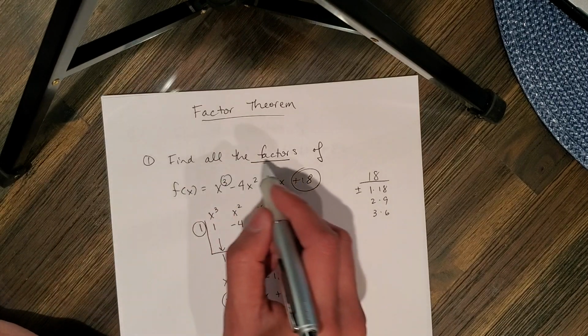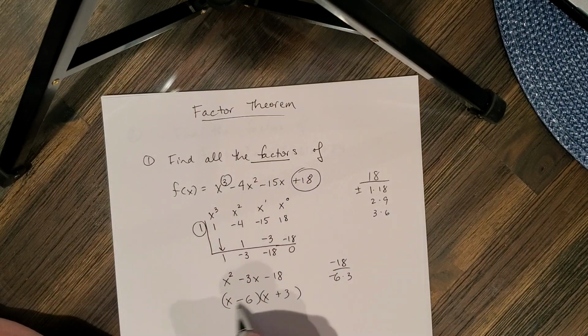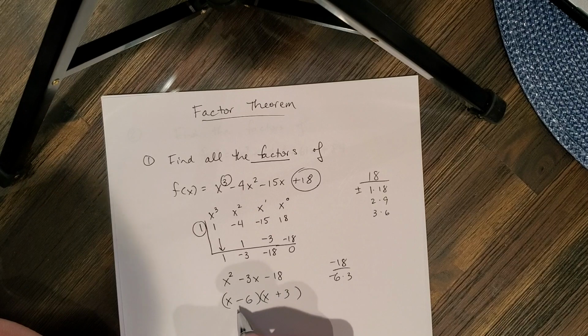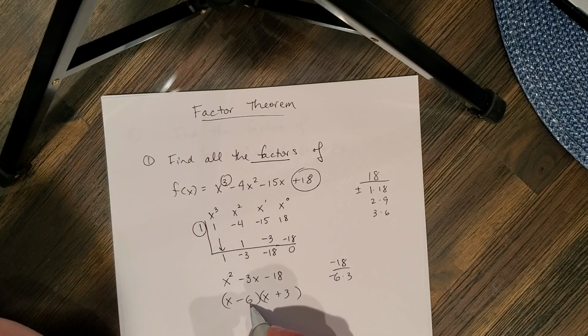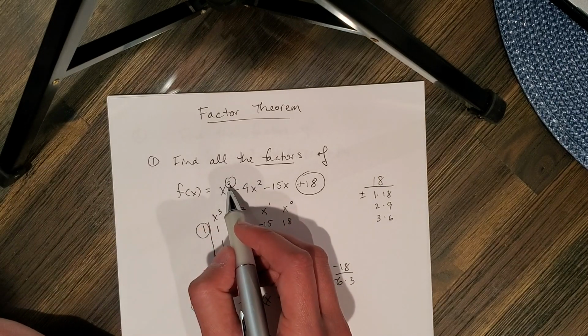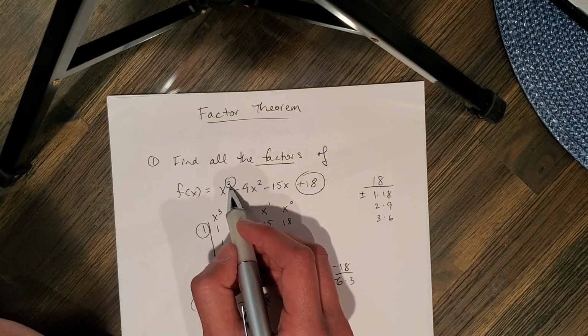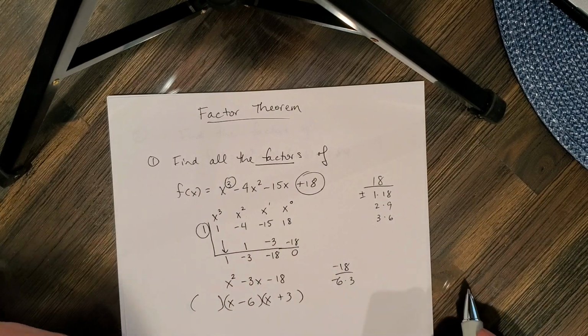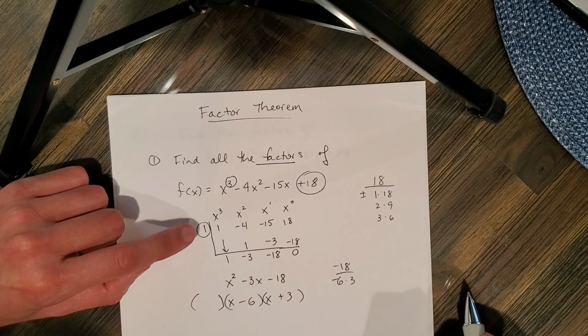Notice it says find all the factors. Well, these are factors, things that multiply with one another. So here we have x minus 6 is one of the factors. X plus 3 is the other factor. But remember, we should have 3 factors because we have a third degree polynomial. So where's the other factor? Well, the other factor comes from this here.